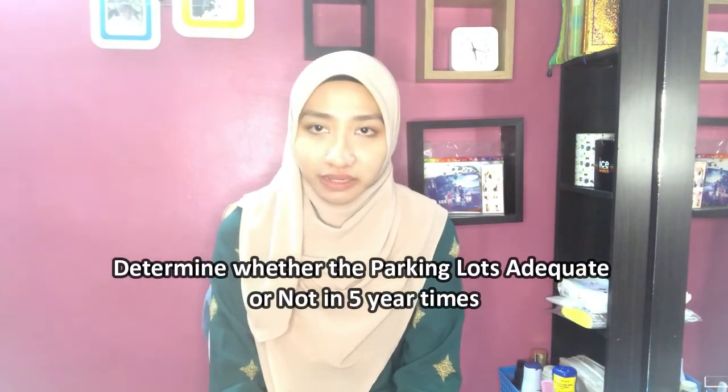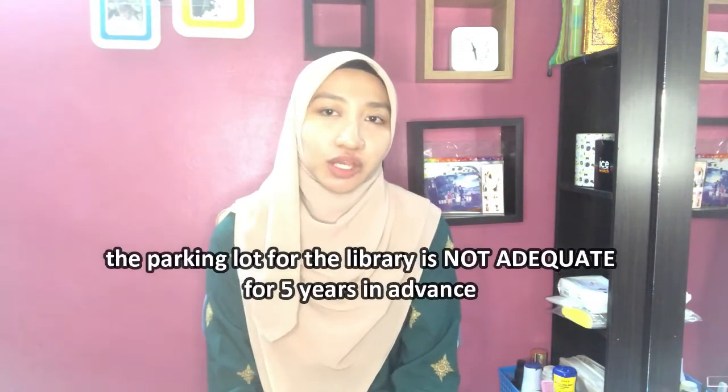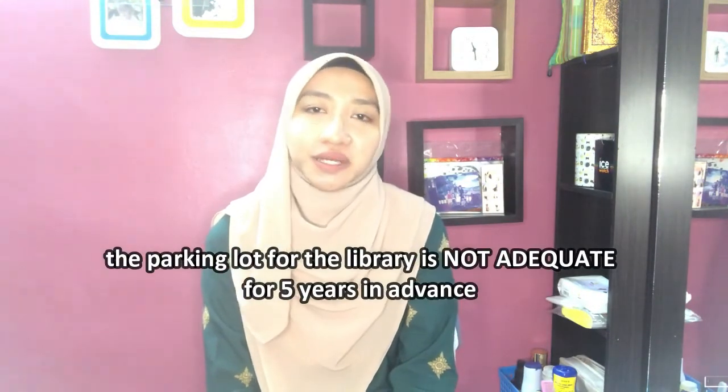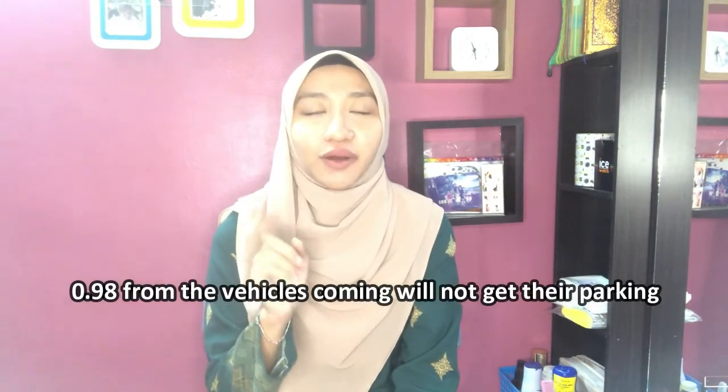Then, to determine whether the parking lot is adequate or not in 5 years' time, our company used the method of probability of parking rejected. To conclude, the parking lot is not adequate because there are 0.9.